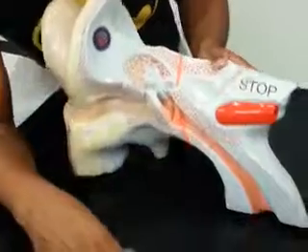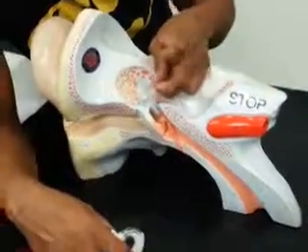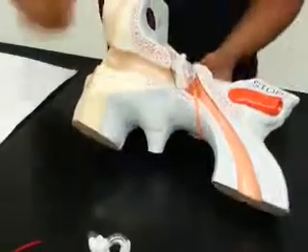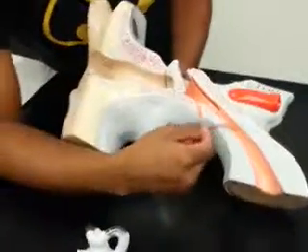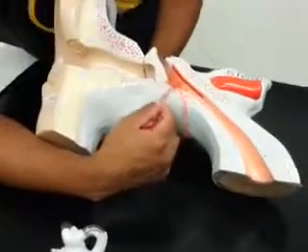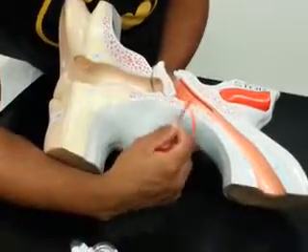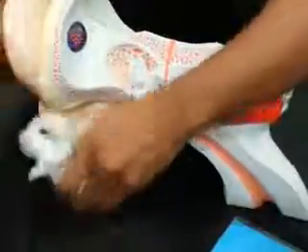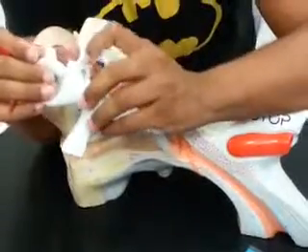Tensor tympani muscle. Okay, the tensor tympani muscle. That's why we wanted this model. You see inside of the auditory tube is showing this red line here. So that's the tensor tympani muscle. Okay. Stapedius muscle. And then over here, stapedius muscle.